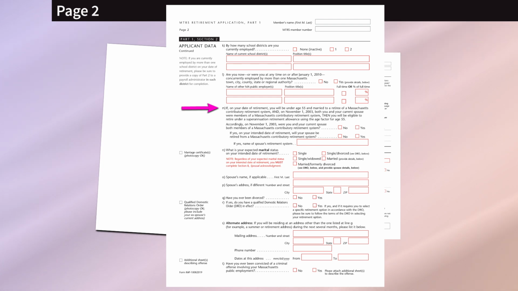Regardless of your eligibility, please complete line M, as any line left blank will result in delays in processing your application. In line N, indicate your expected marital status as of your retirement date. You must also indicate your expected marital status in Section 8, Spousal Acknowledgement, on page 9, regardless of what your status will be.